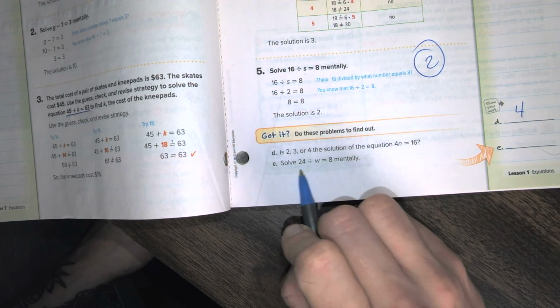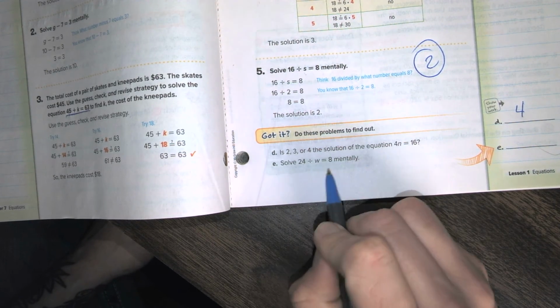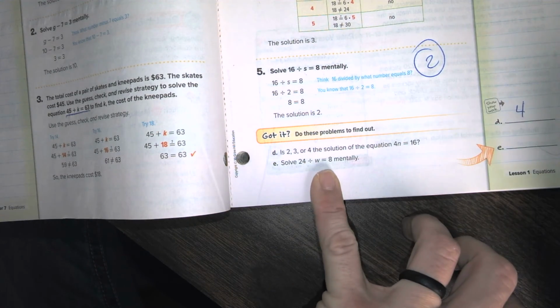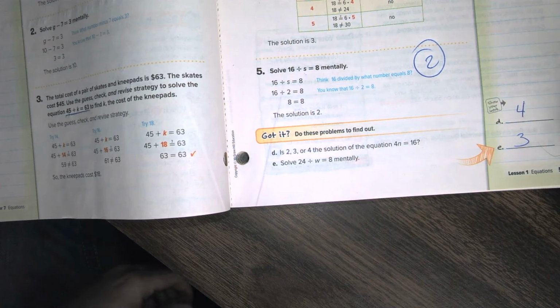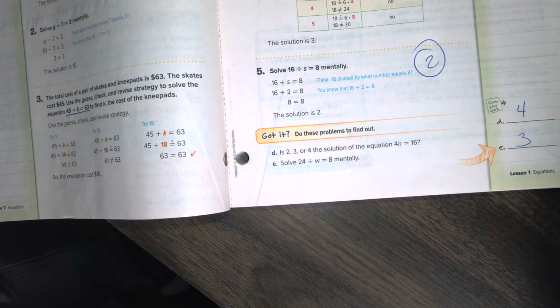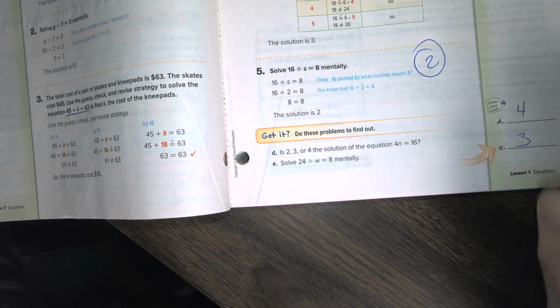And letter E. Solve 24 divided by W equals 8. 3. So 24 divided by 3 equals 8. 3 is the solution. So today you're just proving which one is the correct solution. That's it. Okay?